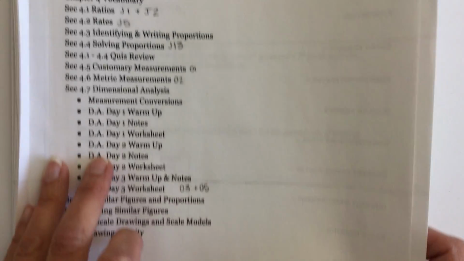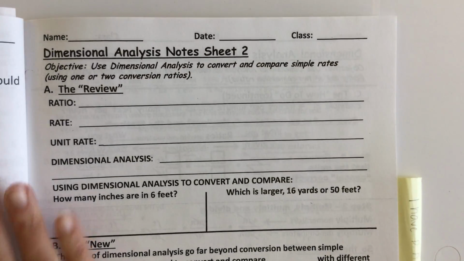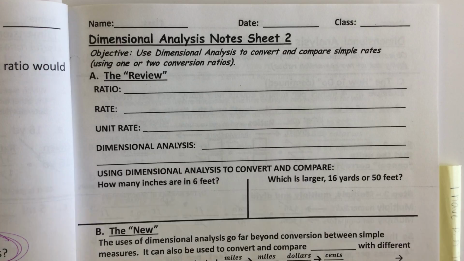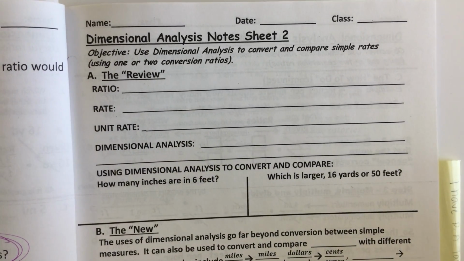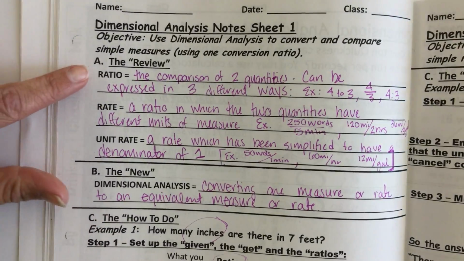Okay, so we are doing dimensional analysis day 2 notes. If you go to our notes page, they look very similar to day 1. In fact, so similar that we are not going to repeat it. I'm just going to page back a second here. We'll go over some of those vocabulary terms.